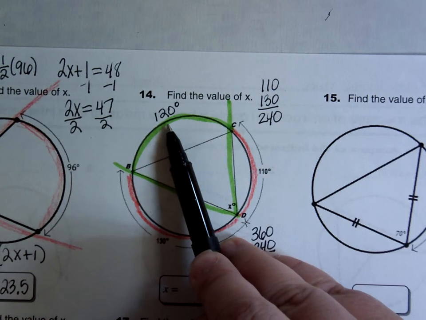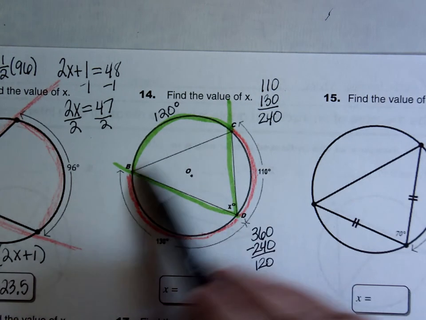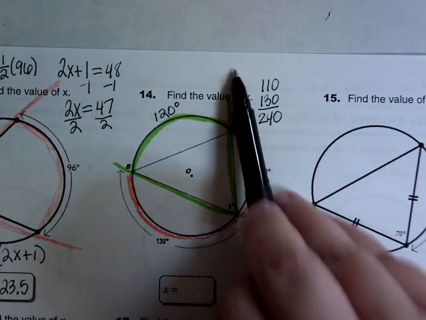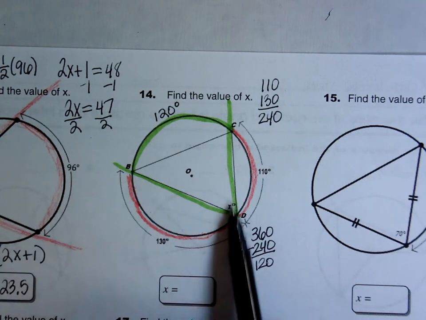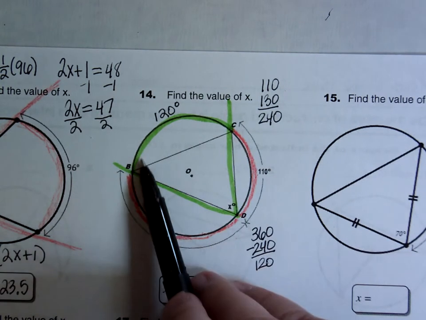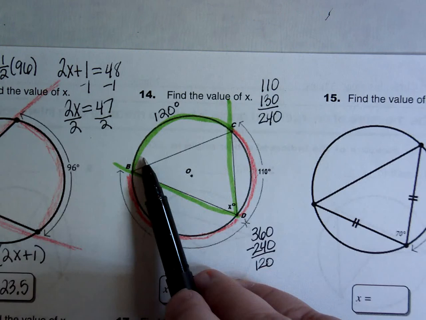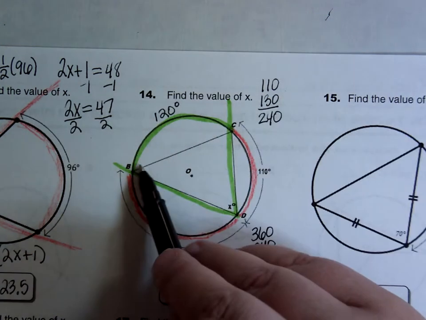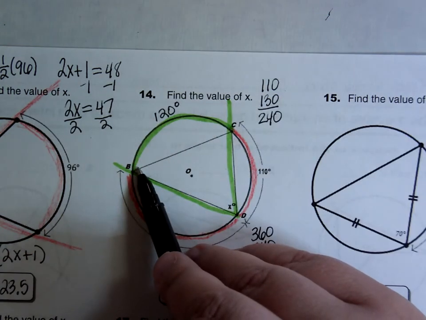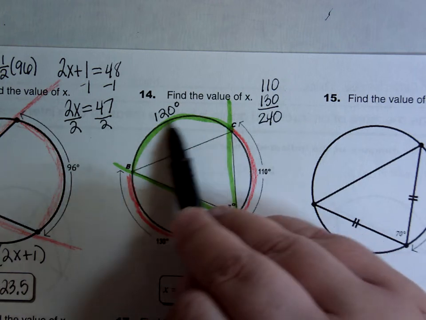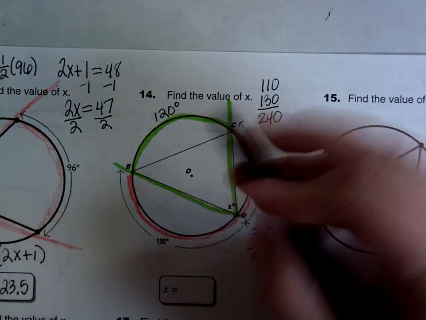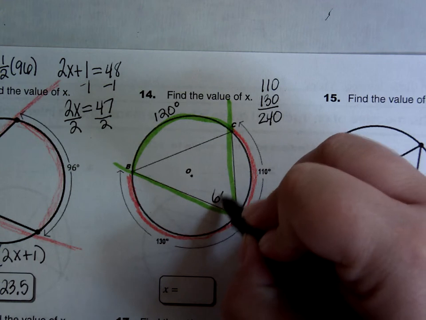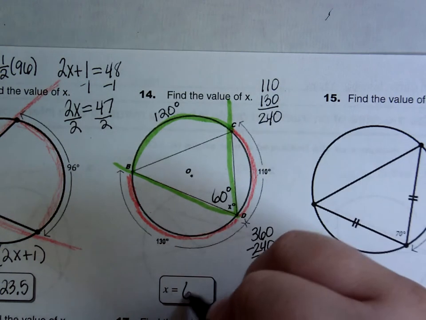And then I know the intercepted arc. That's what this is called, the intercepted arc, the arc that's between the two sides of my angle. Here's my angle. The arc between the two sides is the intercepted arc. Okay, so half of the intercepted arc is what I want. The intercepted arc is 120, so half of that is 60. So x is 60.